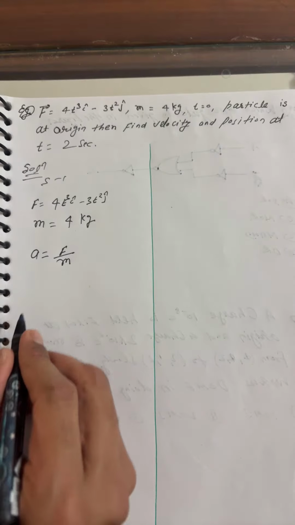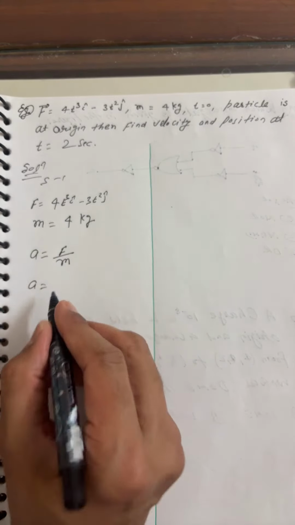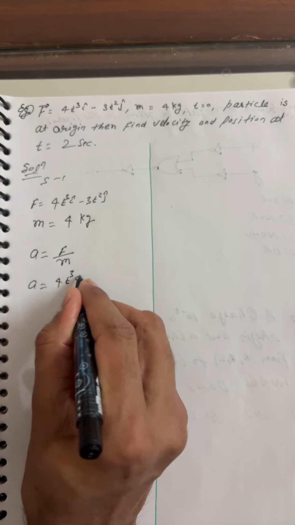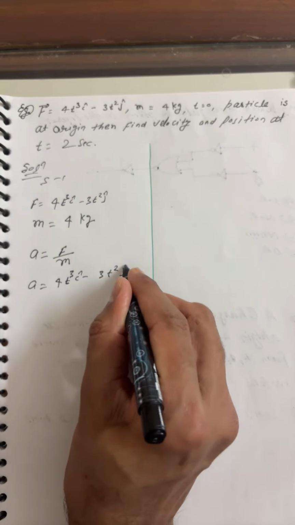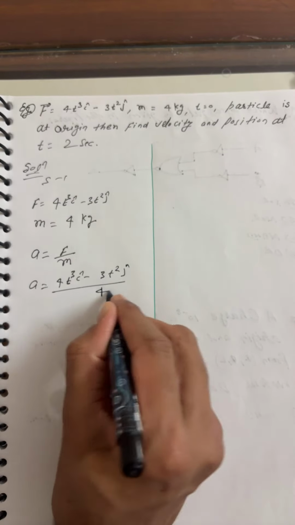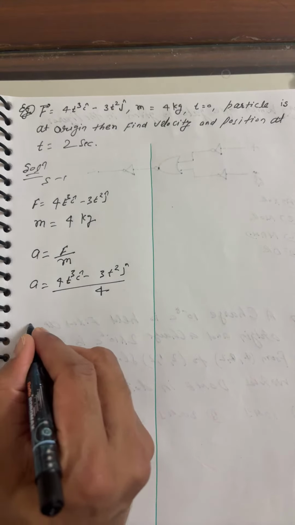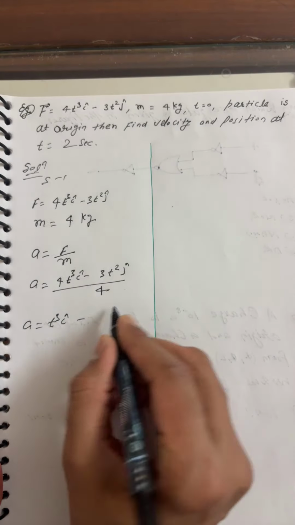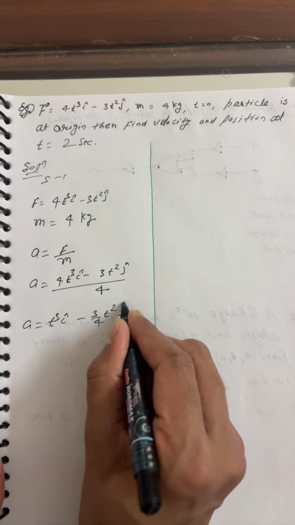It's a very common formula. Now you can write A equals (4 T cube I cap minus 3 T square J cap) divided by 4 kilogram. The 4 cancels, so A equals T cube I cap minus 3 by 4 T square J cap.